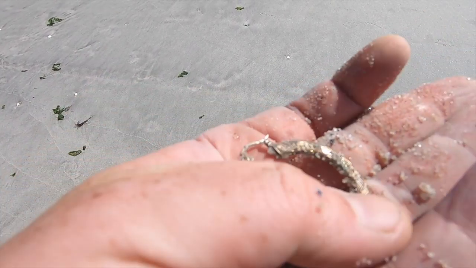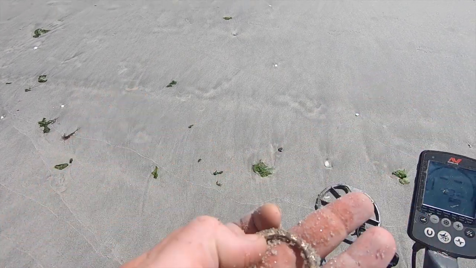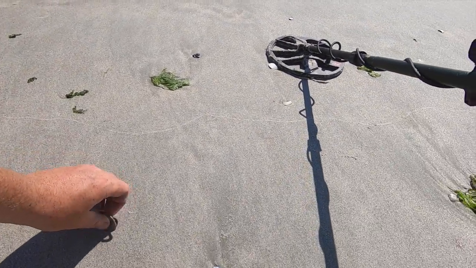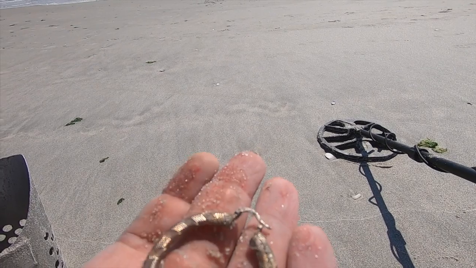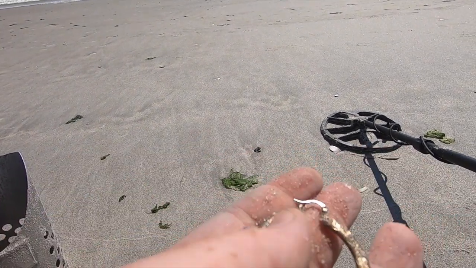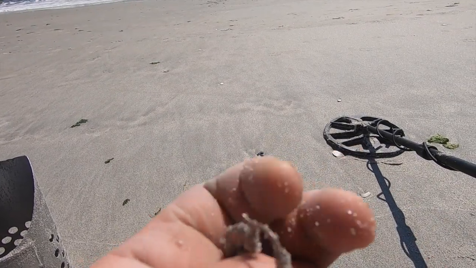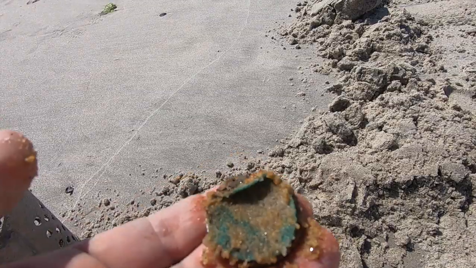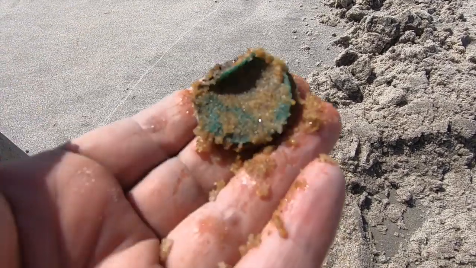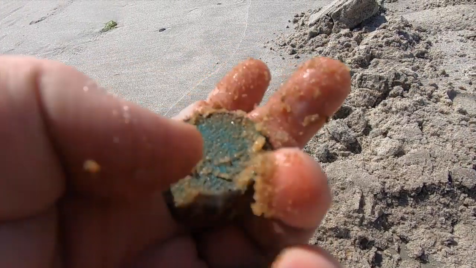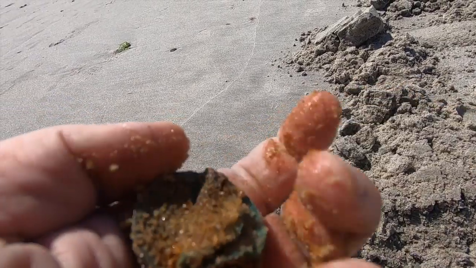My very next signal, I just got something that rang up. Look at this, it's in the gold range. 910, that's an exact gold signal, so I have to give this a good look when I get home. In fact, I think I see something in terms of engravings. Awesome. More quarters. Well, we got an unidentified object here. It's not very valuable, I don't think, but let's clean it up. Let's see.